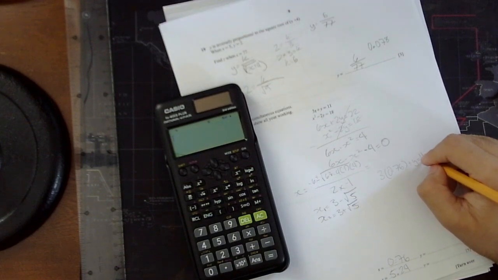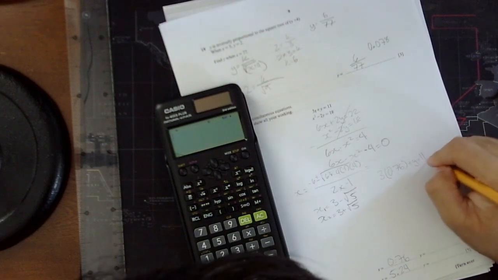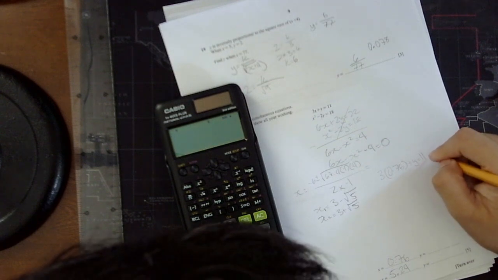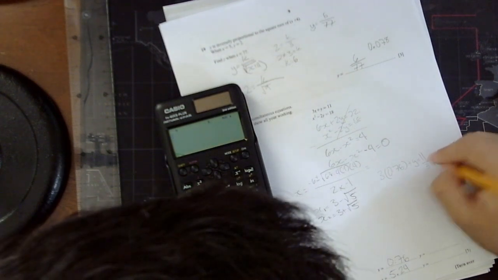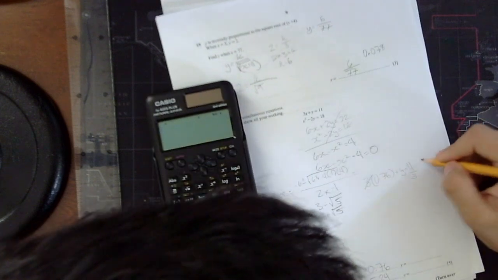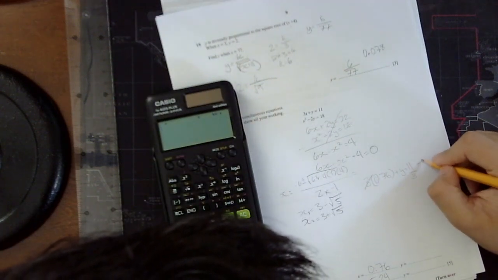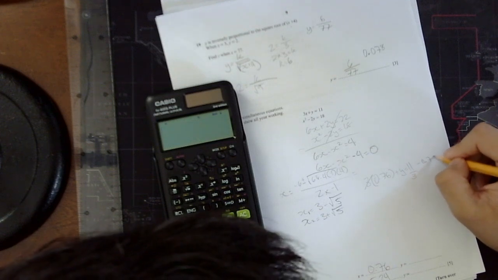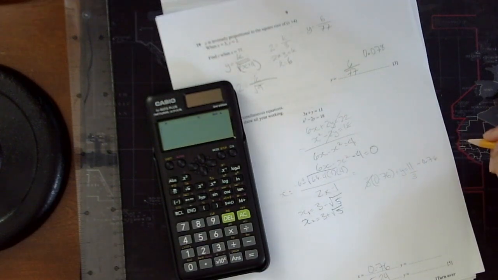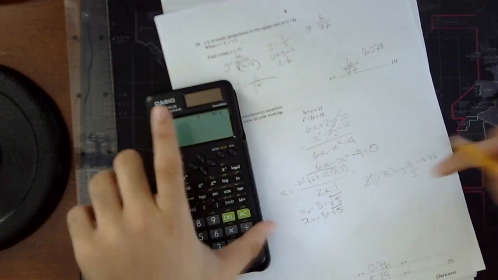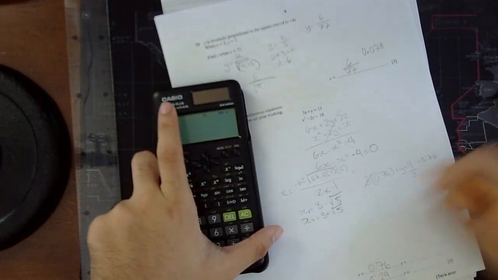And then I can move all this over there, so I put this divided by 3. Cancel that. And then subtract 0.76. Okay, so just 11 over 3 minus whatever this value.